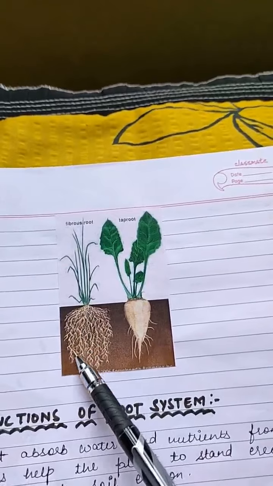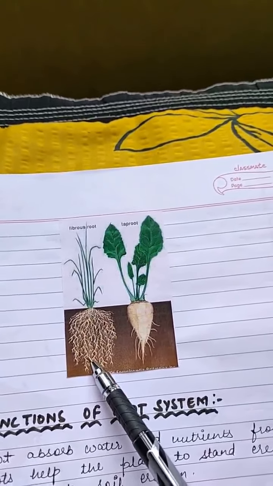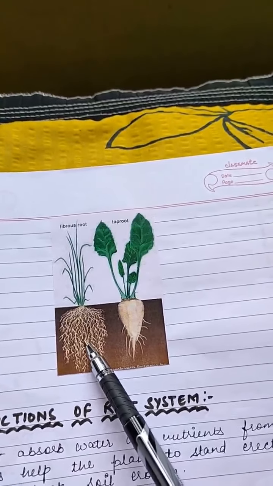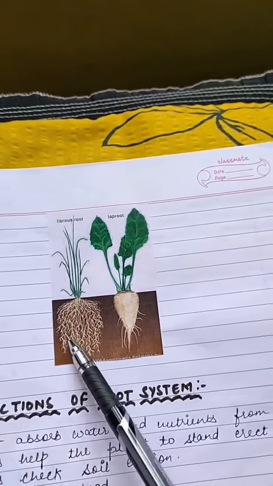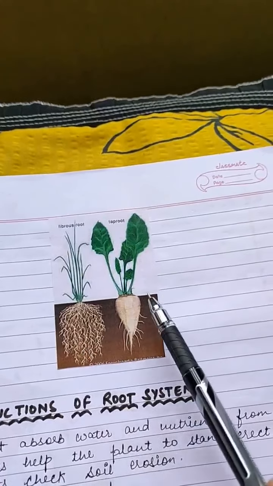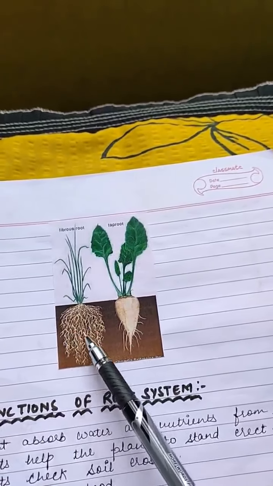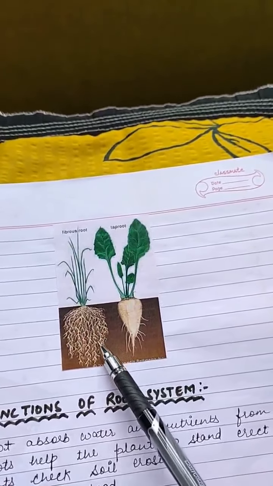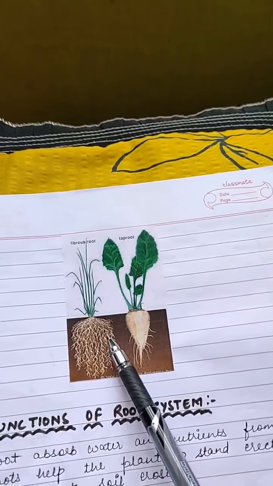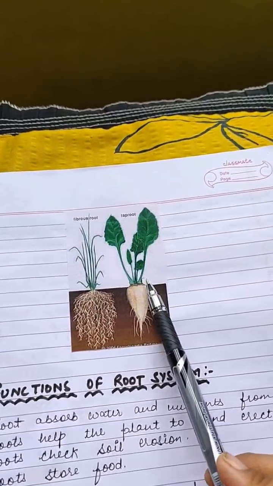There are several roots arising from the base of this stem. They are in a bunch and these are known as fibrous roots. In taproot there is a main primary root, but in fibrous root there are several small roots, or a bunch of roots, arising. So this is an example of a fibrous root and this is an example of a taproot.